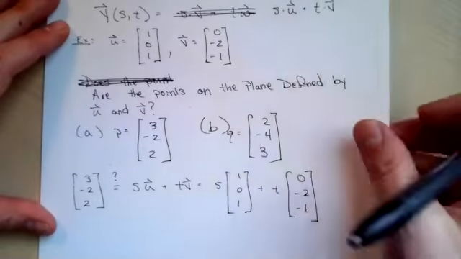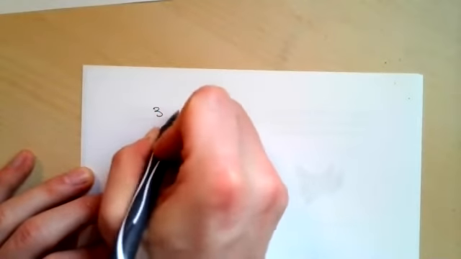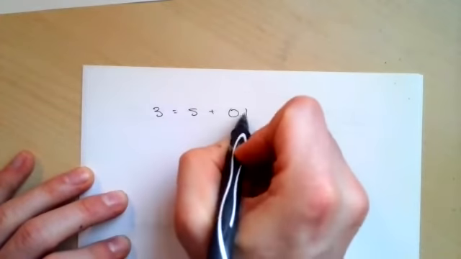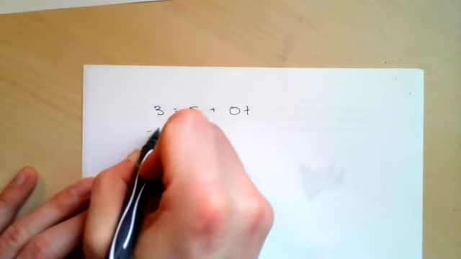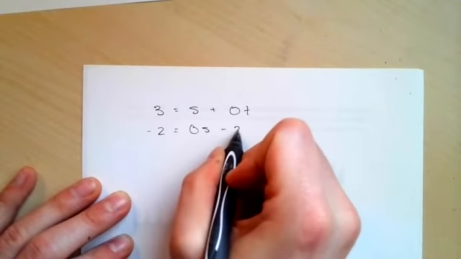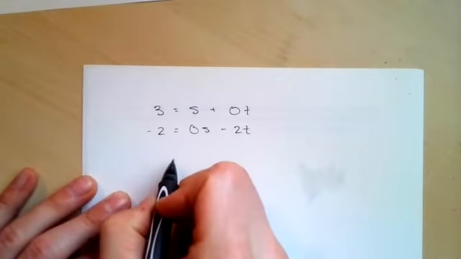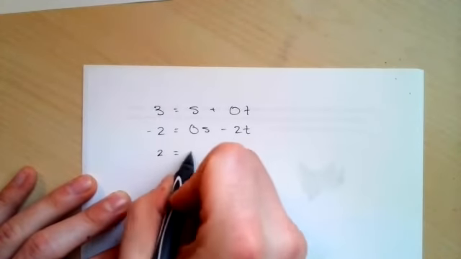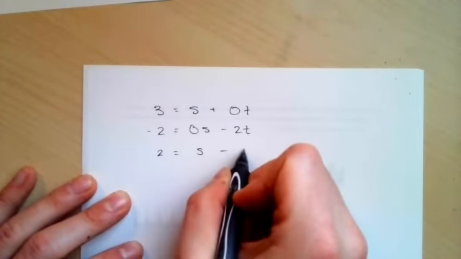And now we have a set of equations. So the top equation is going to say 3 is equal to S plus 0T, -2 is equal to 0S - 2T. And then our last coordinate, we've got 2 is equal to S - T.